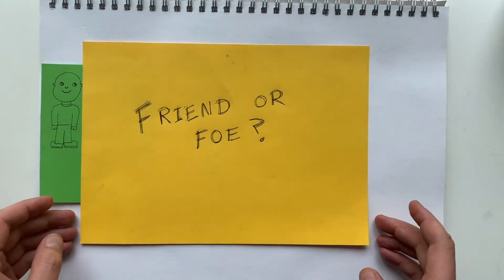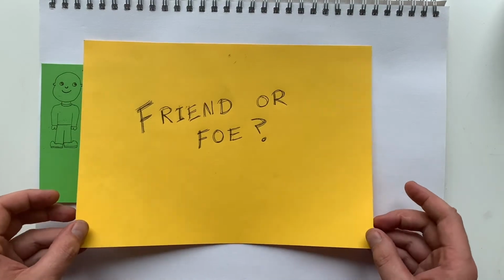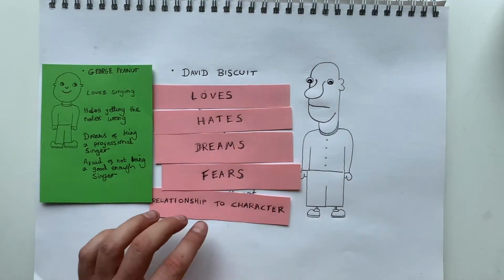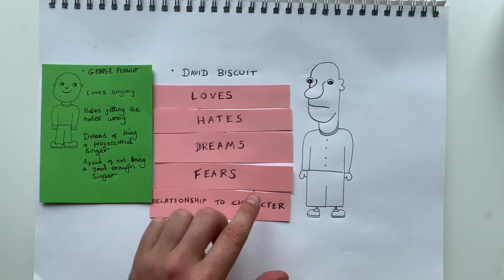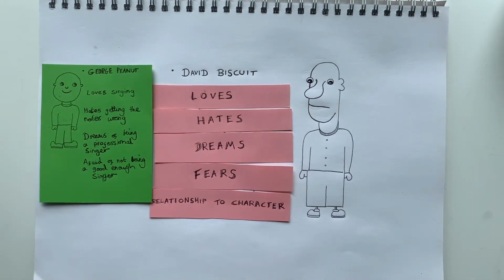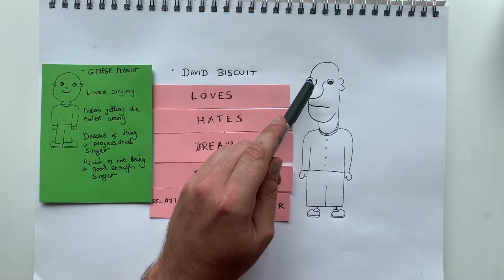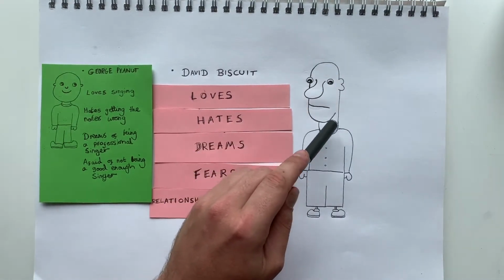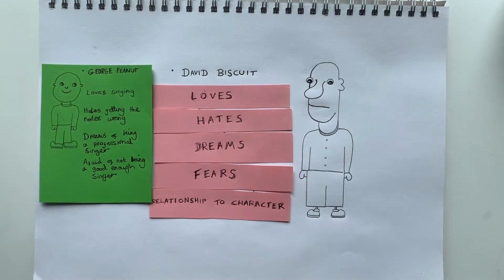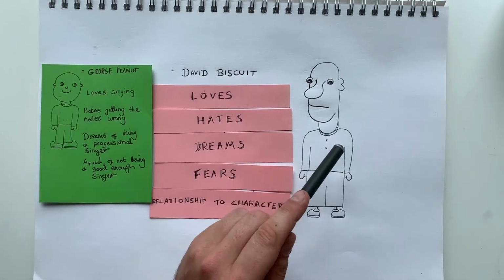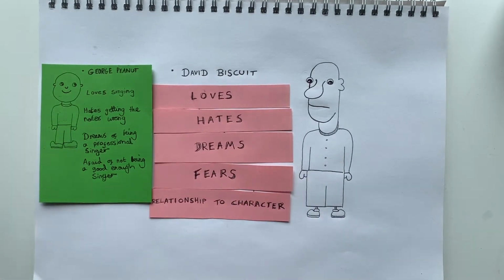I've created a foe for George Peanut, and his name is David Biscuit. Here's David. I've made sure to make him look different from George by giving him a bigger nose and a much longer head and smaller feet. So he looks quite different from my character. We can tell that they are different.